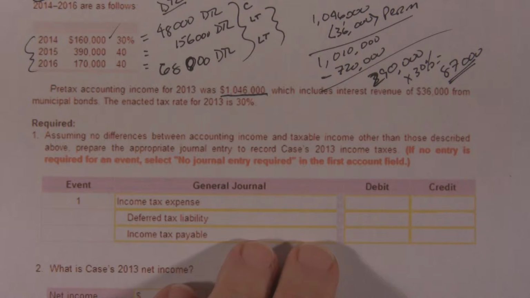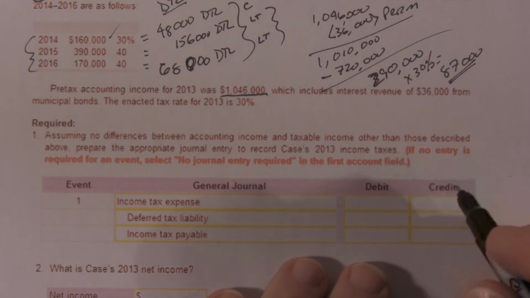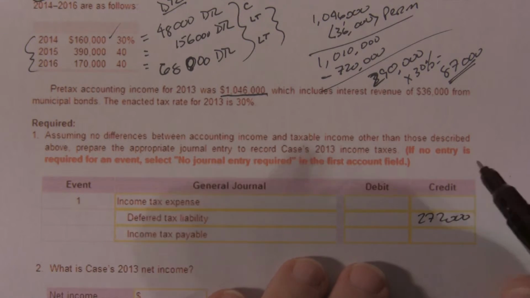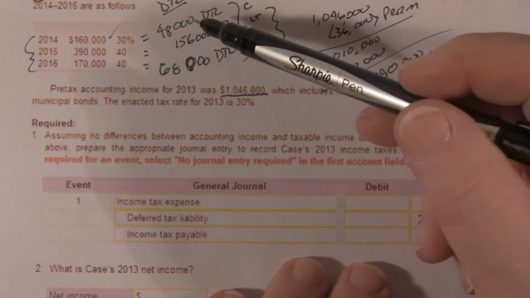So we have our deferred tax liability. We're going to back into our income tax expense because our total deferred tax liability is what, $272,000? Okay, $272,000. That's those added up.